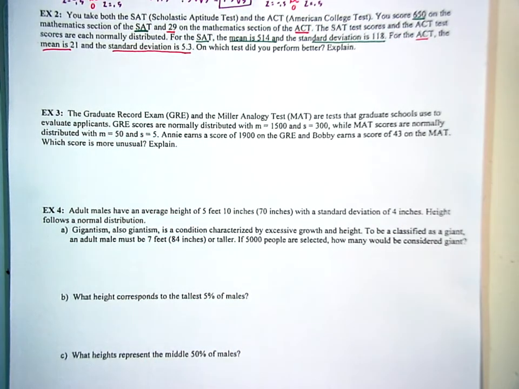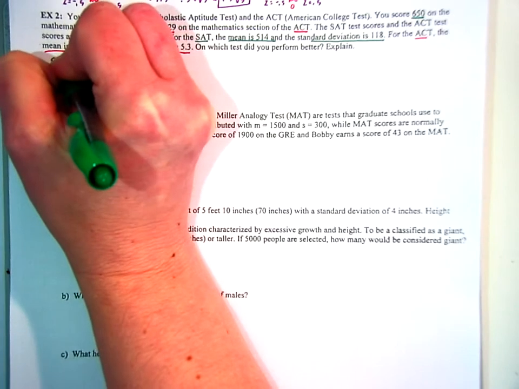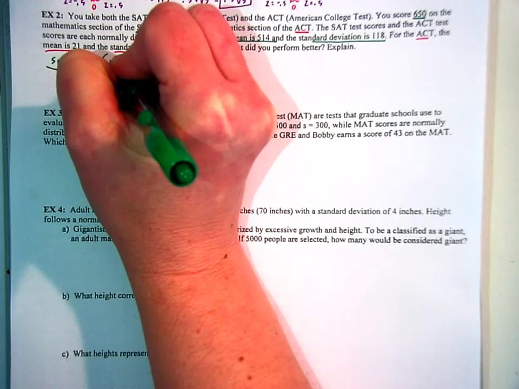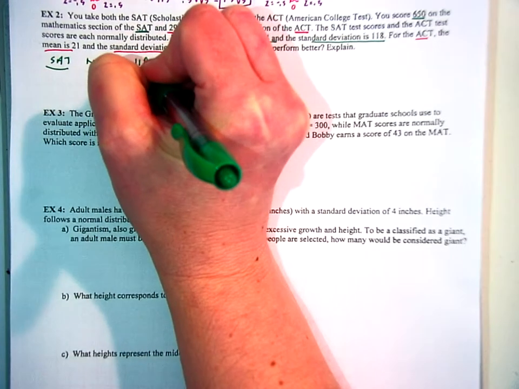On which test did you do better? Explain. Okay, so we're looking at two different distributions. We're looking at the SAT, normally distributed. The mean is 514, and the standard deviation is 118.